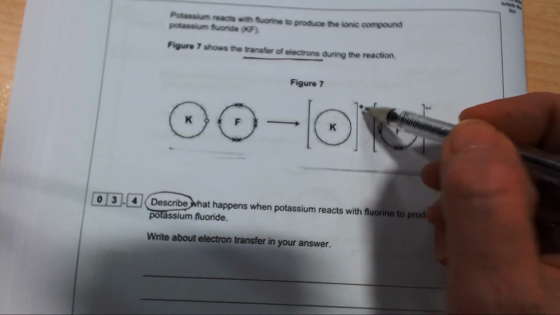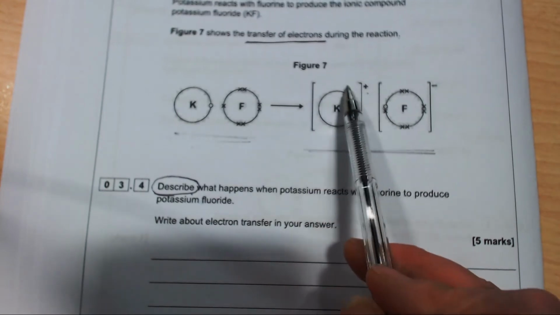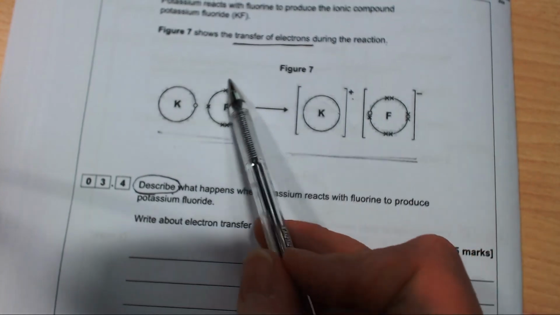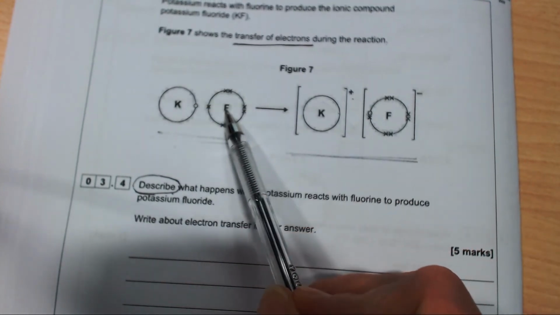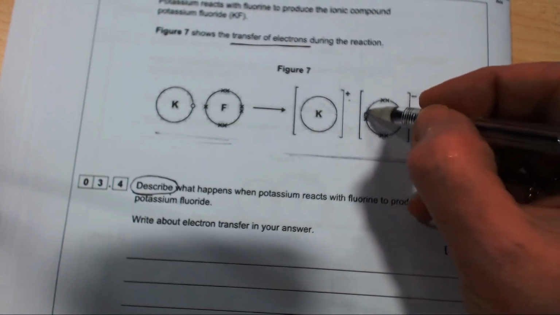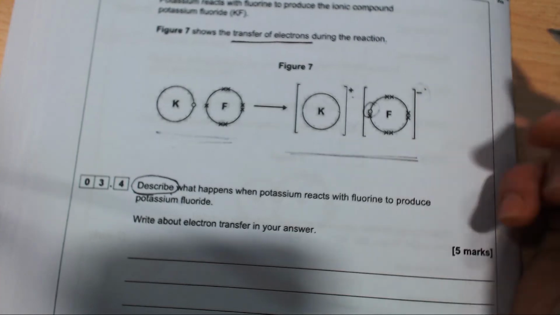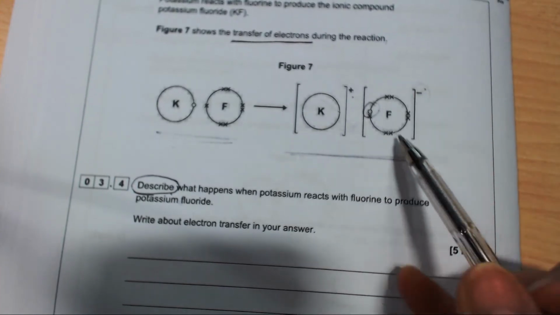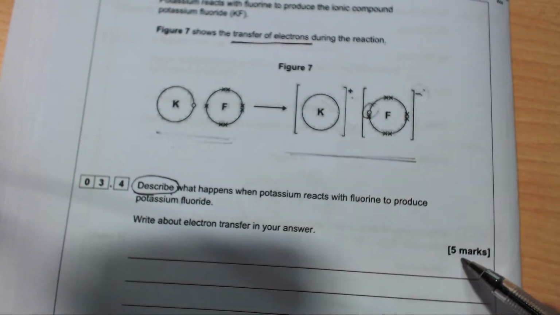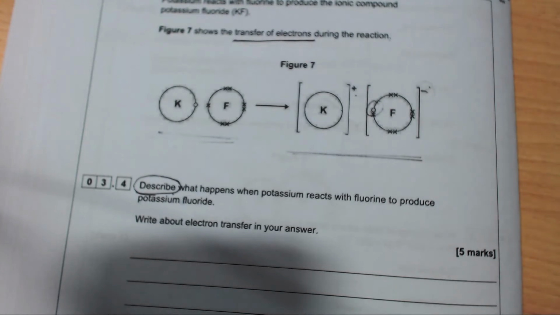So the first thing I'd put in would be the fact that potassium's lost an electron and has now gained a positive charge. The second change that we can see is that fluorine has now gained an electron. You've got that extra one there, and has a negative charge. Okay, so the fluorine has gained an electron and now has a negative charge. Now it's 5 marks. They literally are able to get those 5 marks.